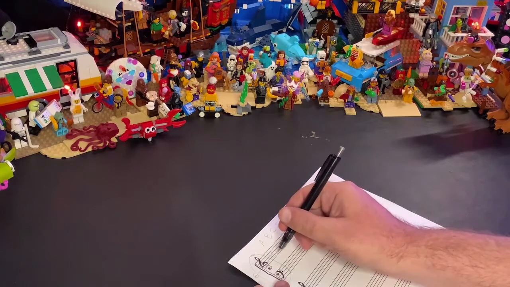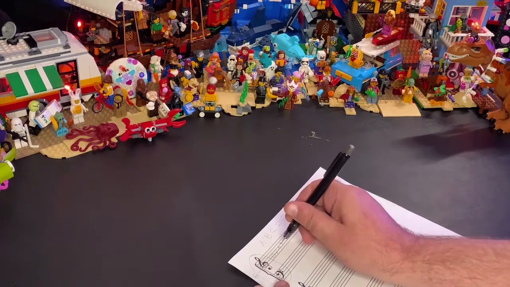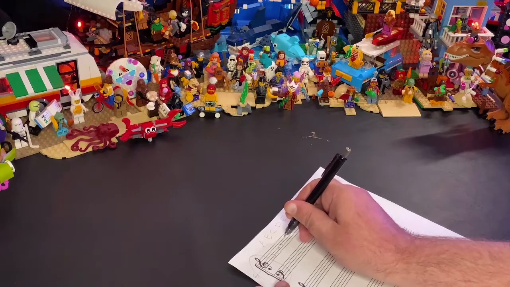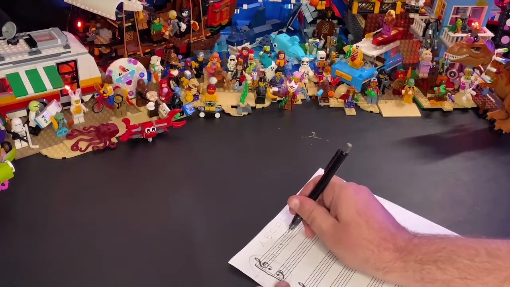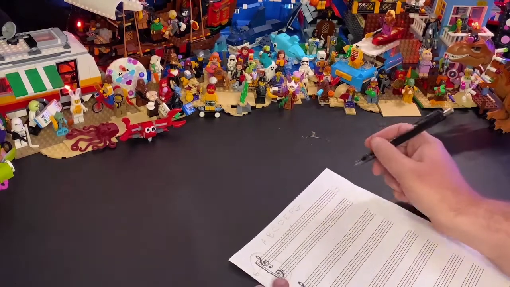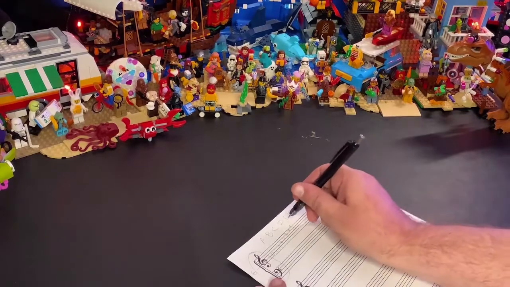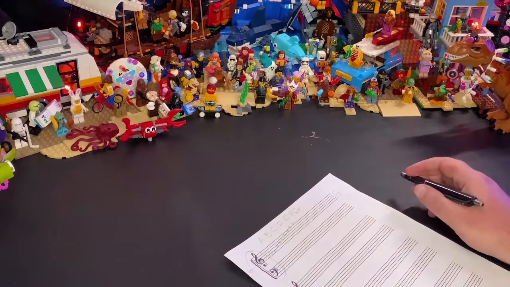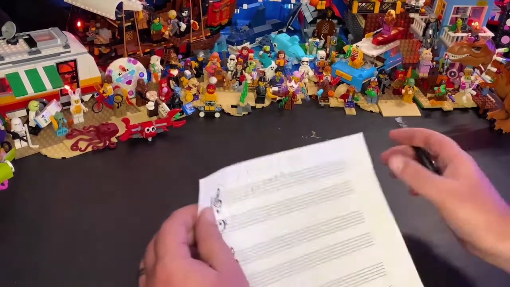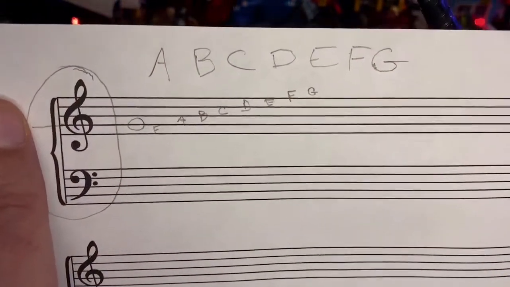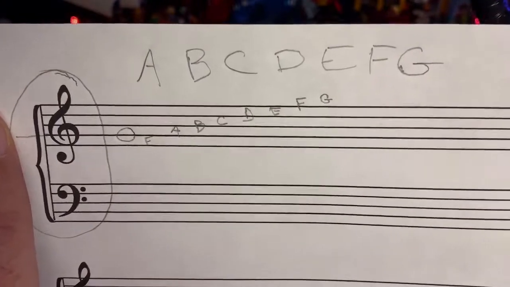So we had F on the bottom space, and then G on the line above that, then A, B, C, D, E, and the top space of the staff. Think of that top space above the staff as also being the letter G. So we ascended through our staff here.